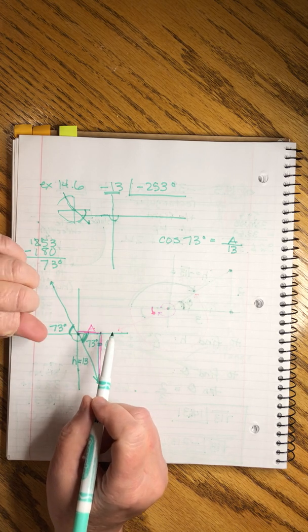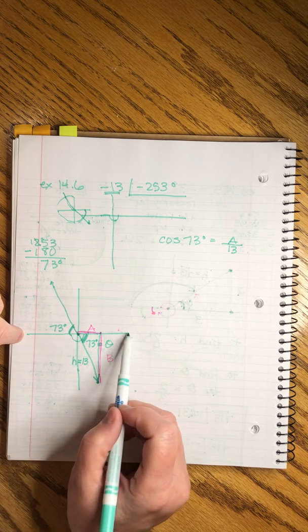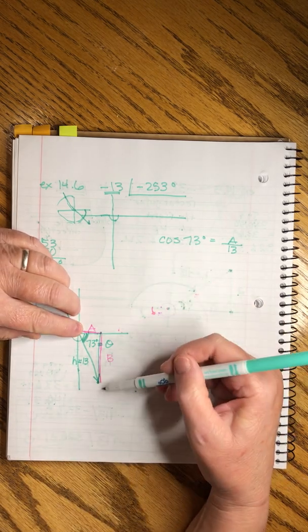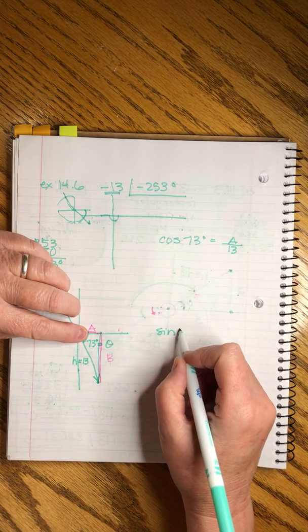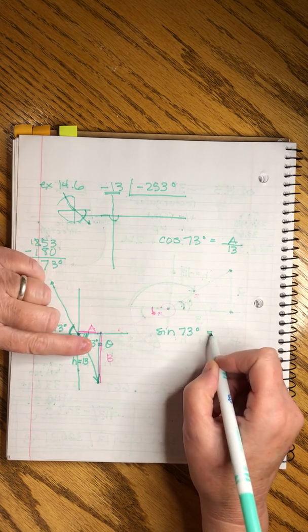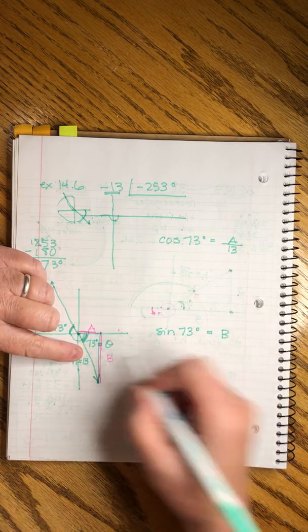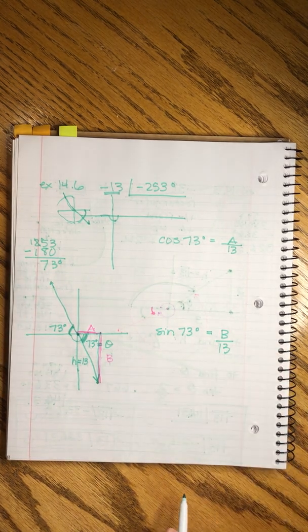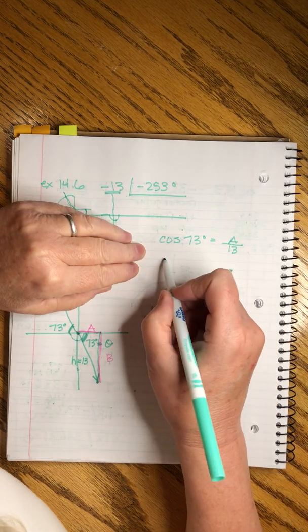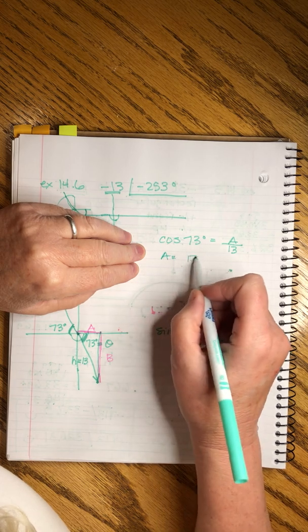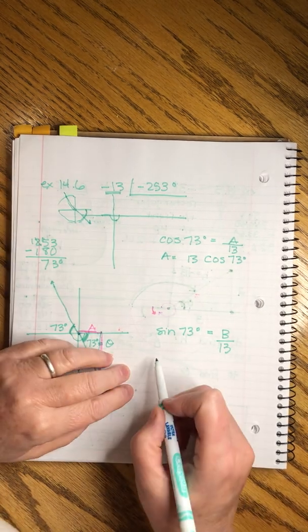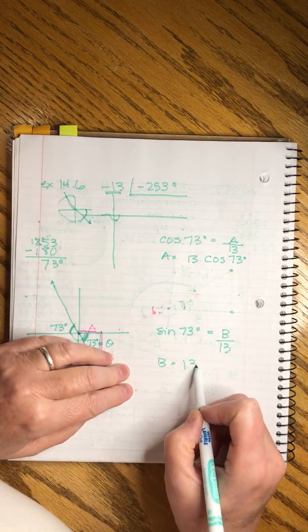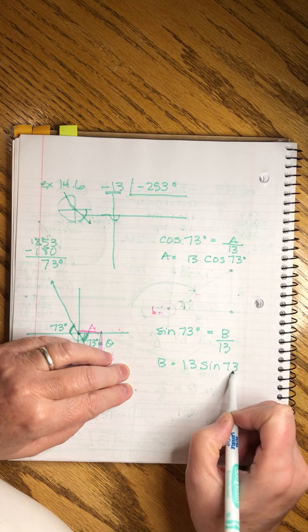And once we get in this buzz of doing these on an ongoing basis, you'll know that we always start with cosine first and then we do sine. And so then the second value will be the sine of 73 degrees is equal to B, the opposite, over 13. Okay, now we can just clean up the multiplication on these and we'll get A equals 13 times the cosine of 73 degrees and B equals 13 times the sine of 73 degrees.